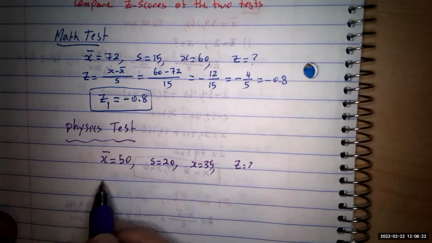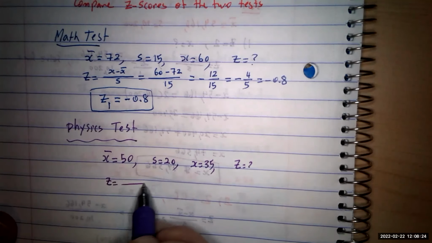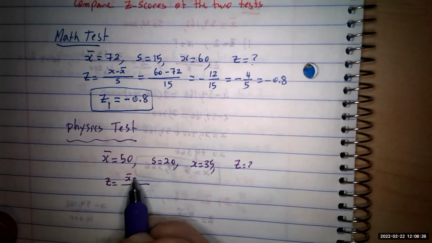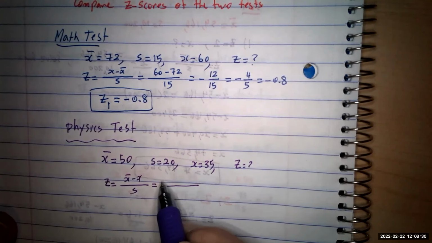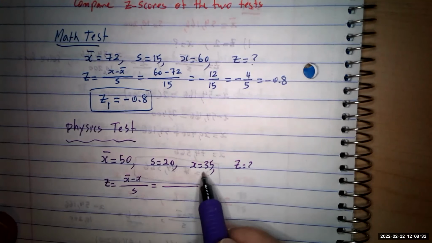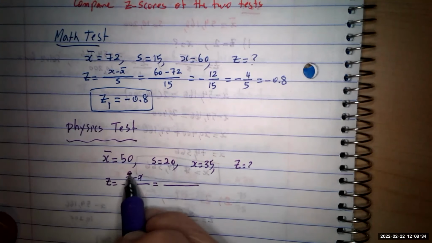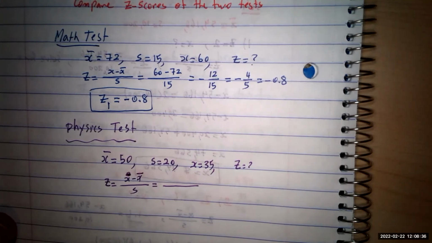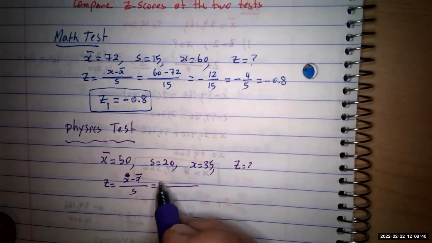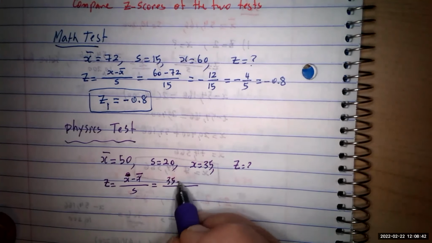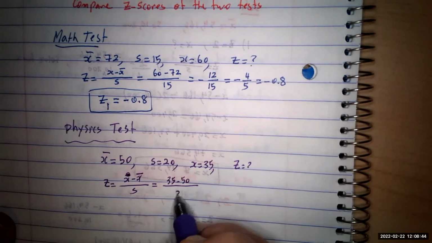Okay, again, substitute. The formula is going to be x minus x bar over s, I made a mistake earlier. So the x is 35, and the x bar is 50, s is 20.